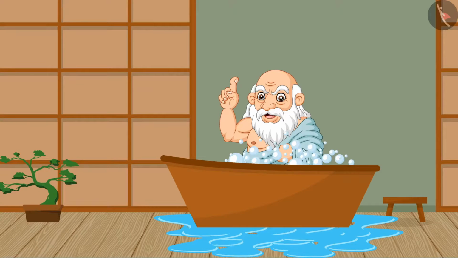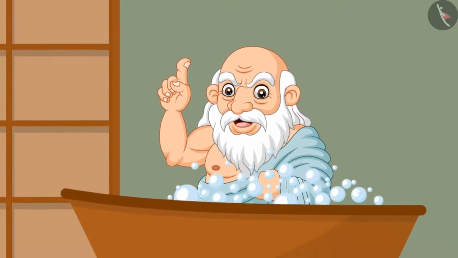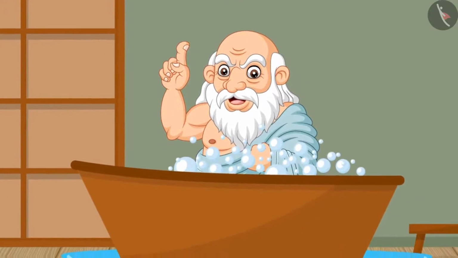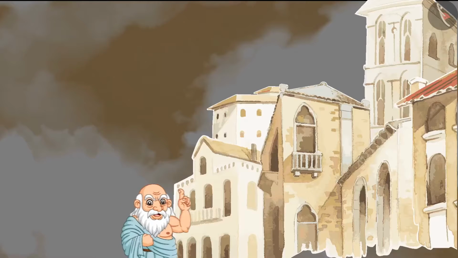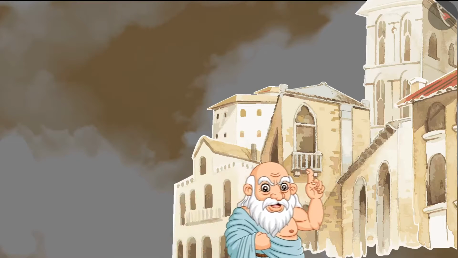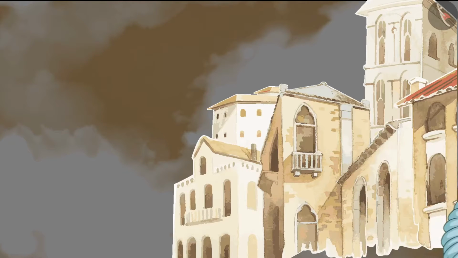Archimedes found out the answer when he noticed that the water in a bathtub overflowed when he stepped into it. Archimedes shouted, "Eureka, Eureka!" meaning, "I have got it," as he ran through the streets.